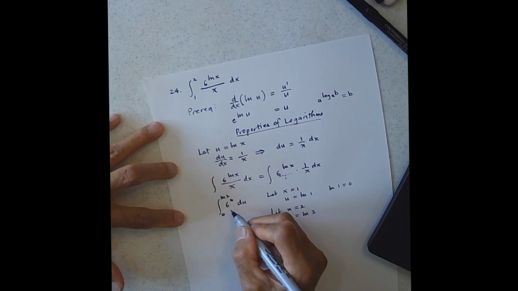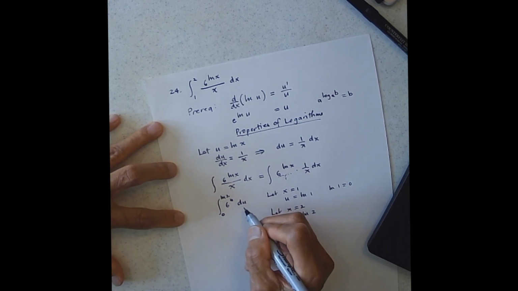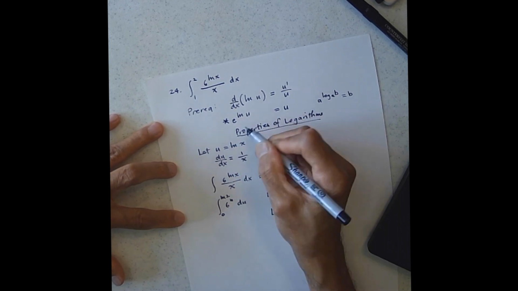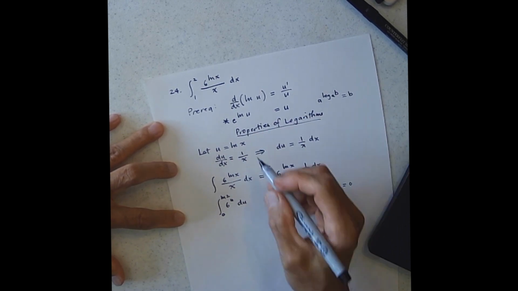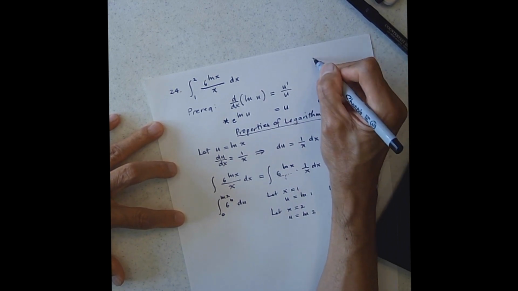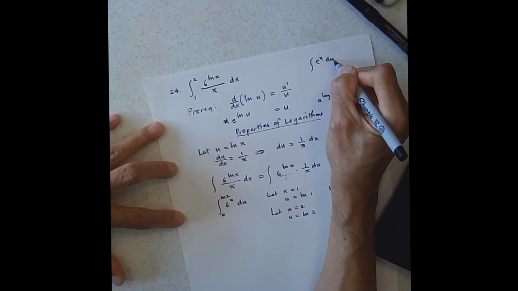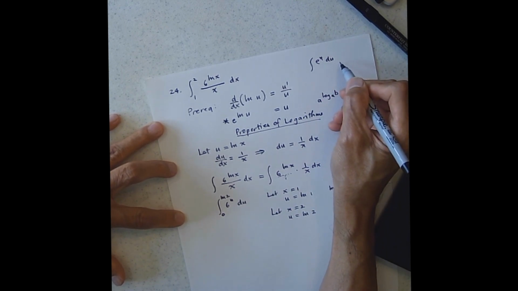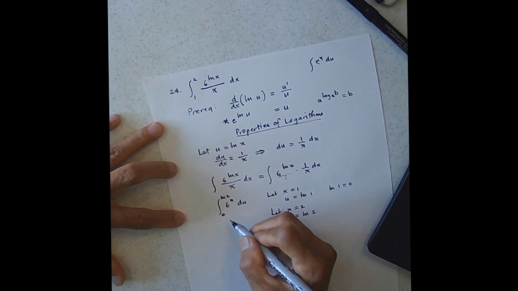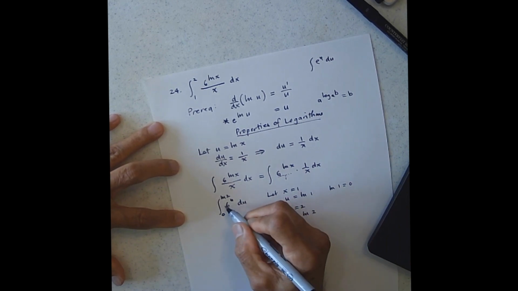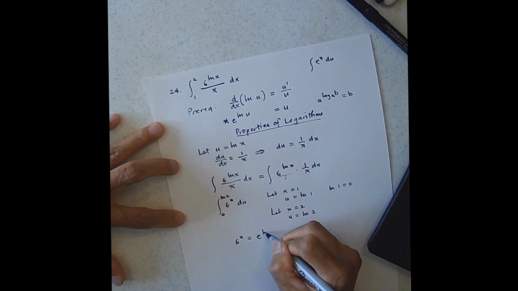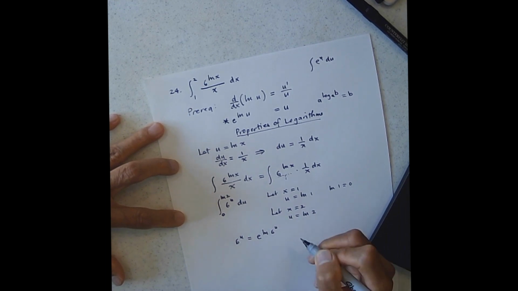Okay, now we're going to integrate this, but to be able to do that, we will use this fact, okay? Why? Because we only know how to integrate e to the u du. So we will integrate this by way of the integral of e to the u du. So here we go. 6 to the u can be written as e to the power ln of 6 to the u.